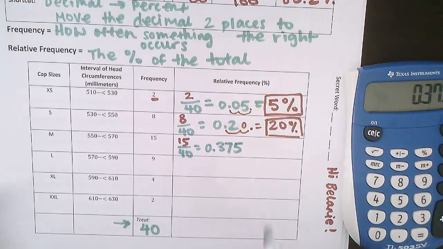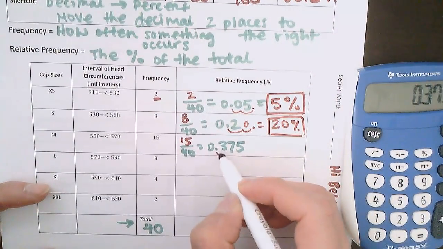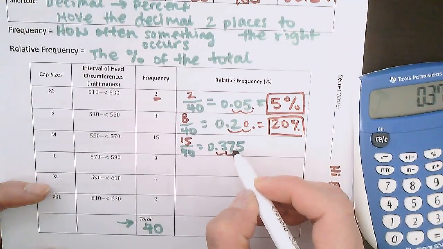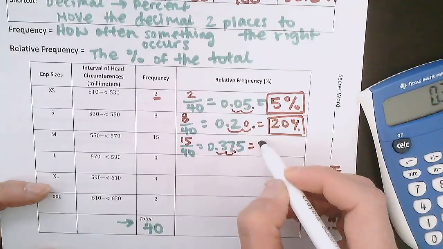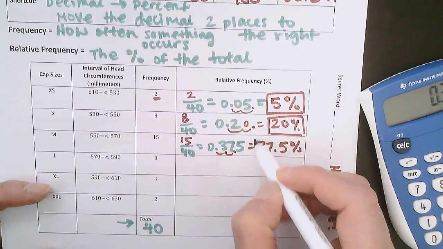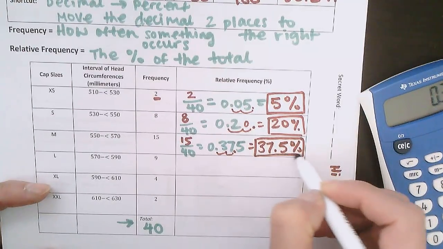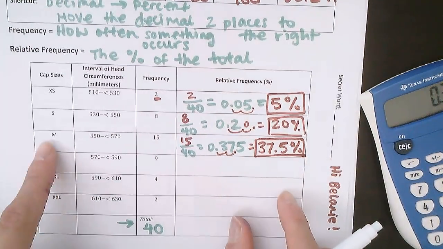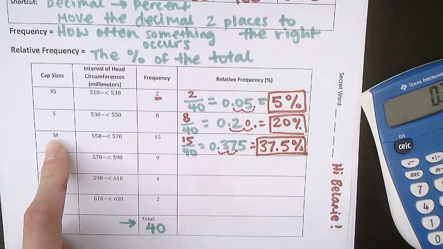What is this as a percent? Move the decimal 2 spaces to the right. That would put it right there, which would give me 37.5%. So 37.5% of the total were people that had medium-sized caps.